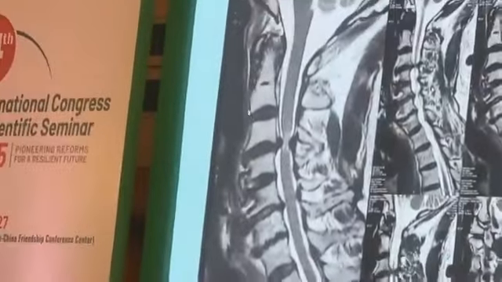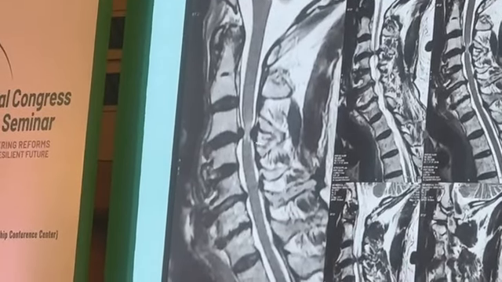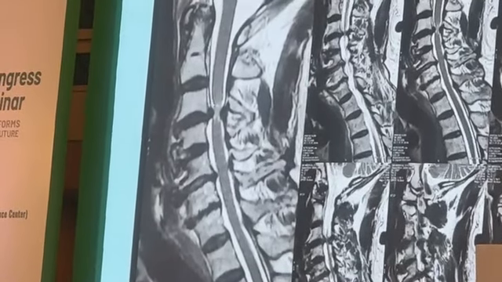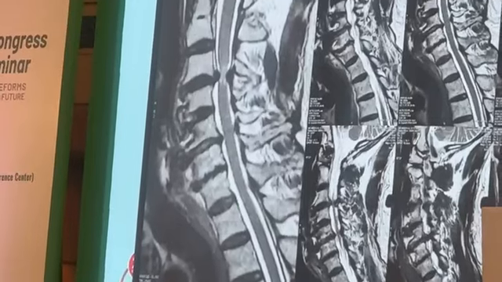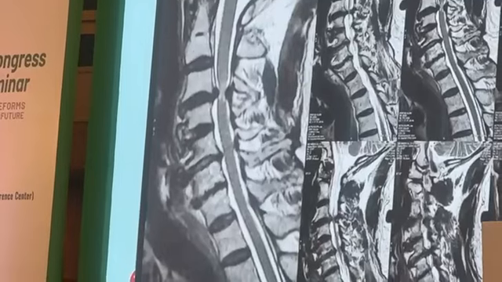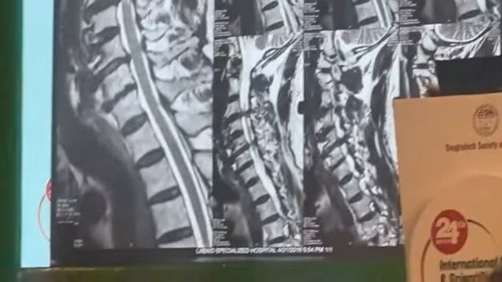And this is a disc prolapse between the 3rd and 4th cervical vertebrae, causing marked compression of the spinal cord. And we can see the black spinal cord has become white. And this is what we call signal change, which means there is significant compression and damage to the spinal cord. And this patient will present with probably progressive upper cervical myelopathic features.